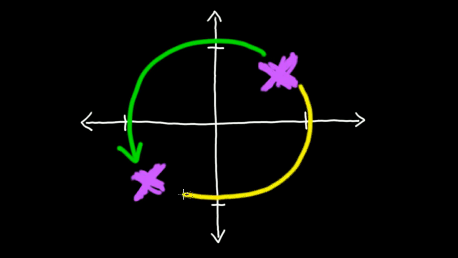But is it going a half turn in this direction, or a half turn in this direction? In other words, is the frequency of this signal tau over 2, or is it negative tau over 2?